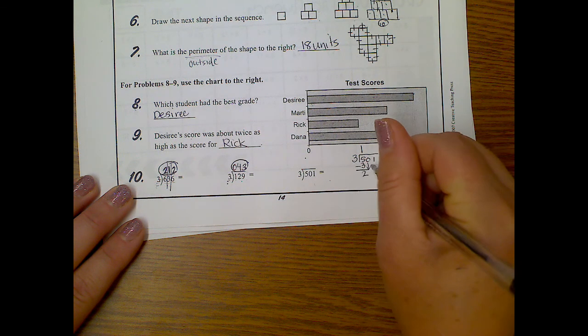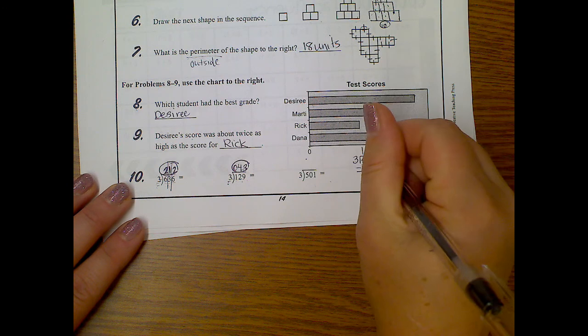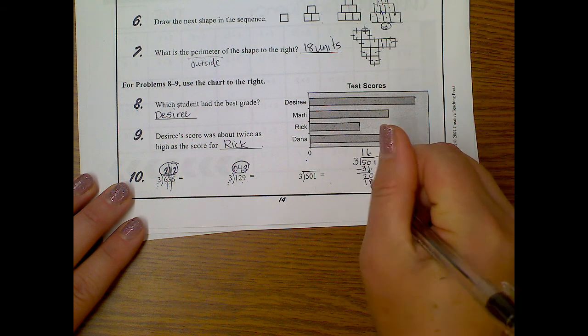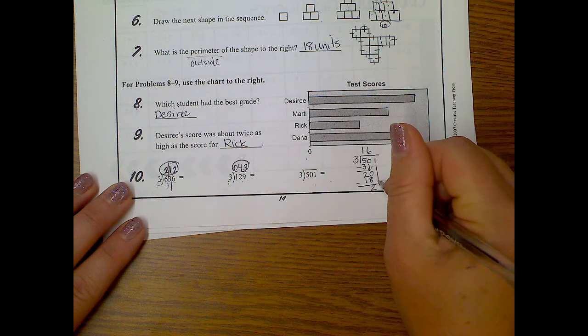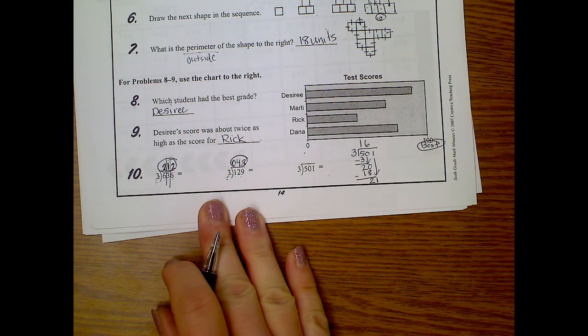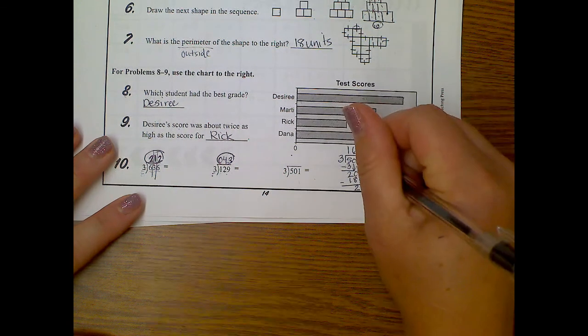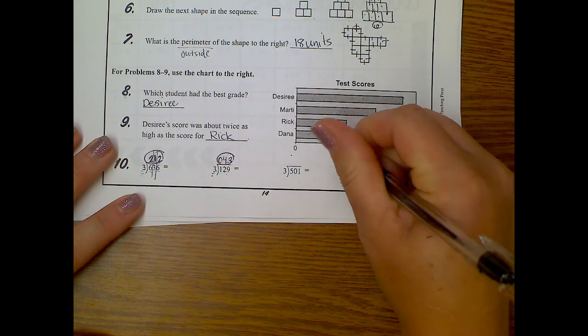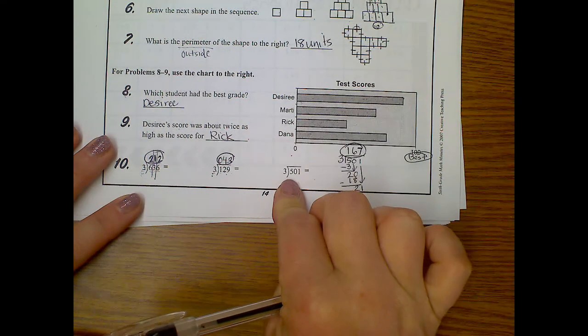Then I'll bring down my 0. Can 3 go into 20? Yep, 6 times, for 18. And 20 take away 18 gives me a 2. And I'll bring down my 1. So I have 21 now. Can 3 go into 21? Yep, 7 times exactly.